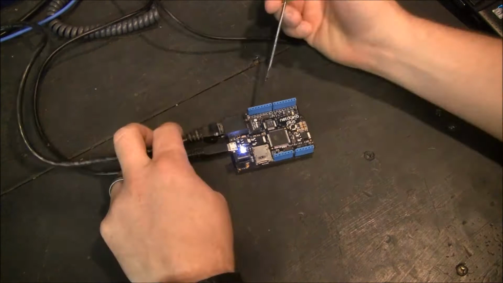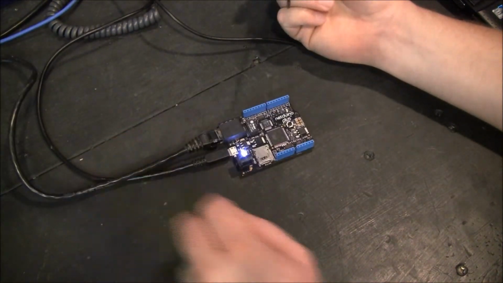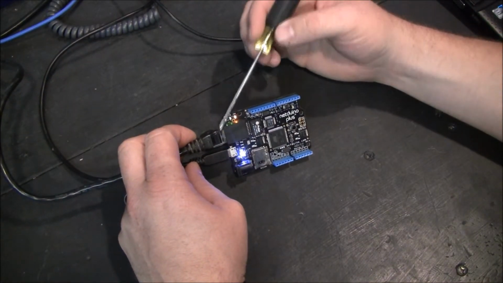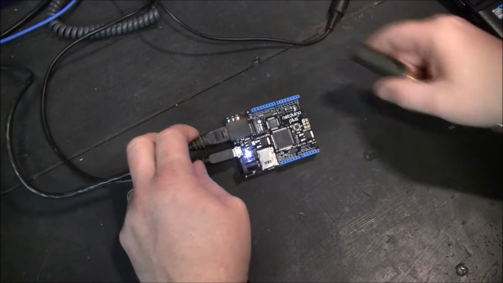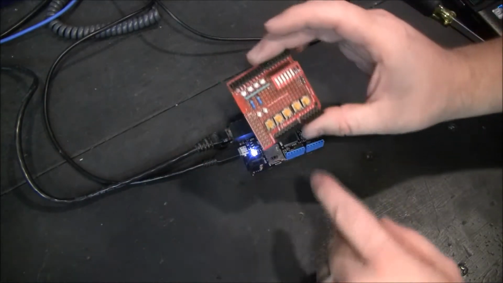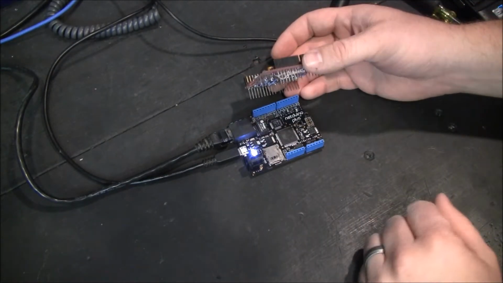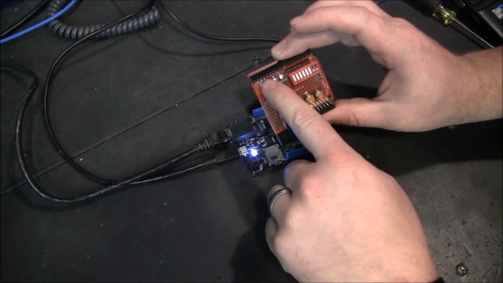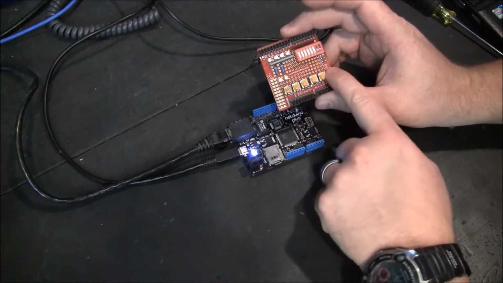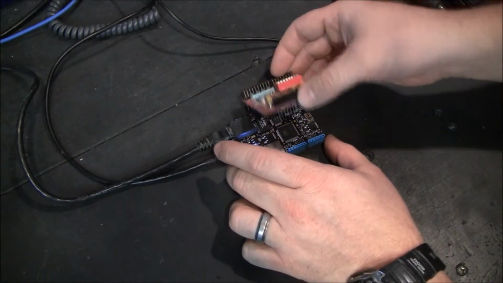So for starters, we just have a Netduino Plus. This is the first generation, not the second. It's getting power from the USB, and we've got Ethernet hooked up. I have this little shield I built. Basically what it has is switches to simulate discrete inputs, some LEDs to show us the discrete outputs, and then some potentiometers we can turn to change the analogs.